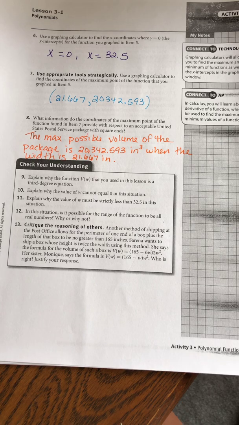Okay, for the check your understanding, let's just go over those really quickly. It says explain why the function v of w that you use in this lesson is a third degree equation. Well, we're dealing with volume. Volume is length times width times height. So we're dealing with 3 dimensions.